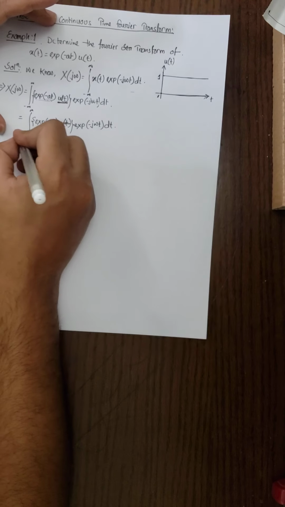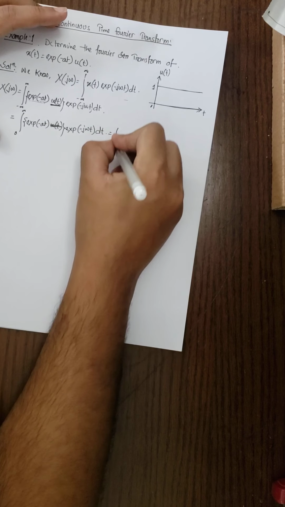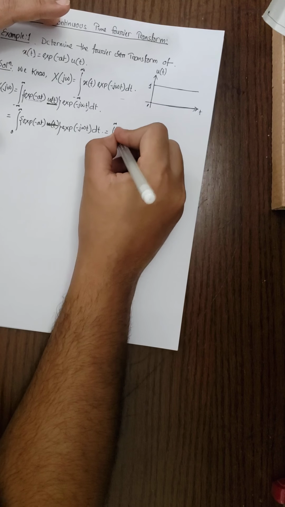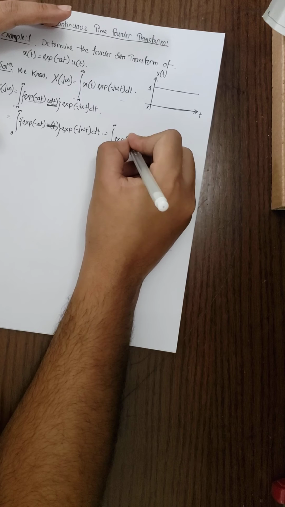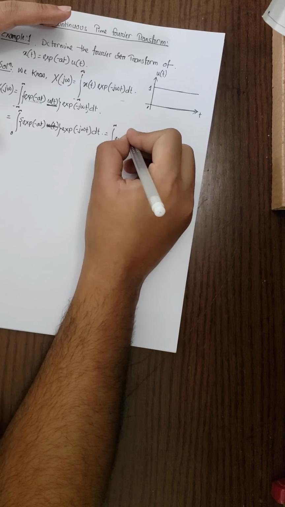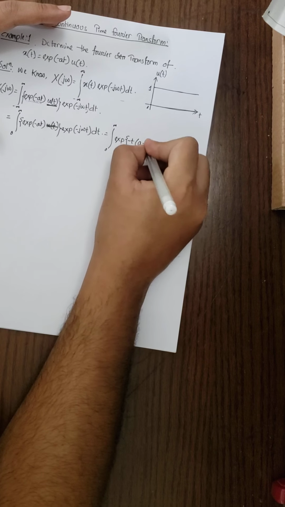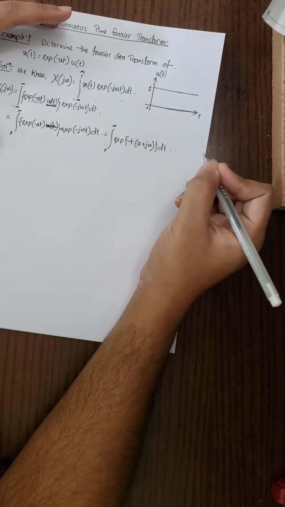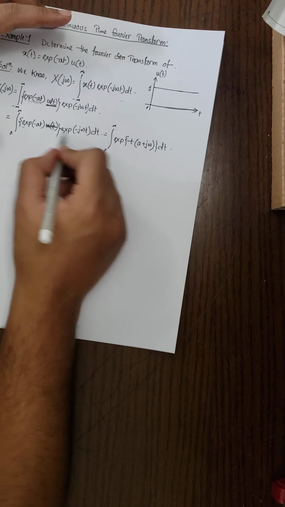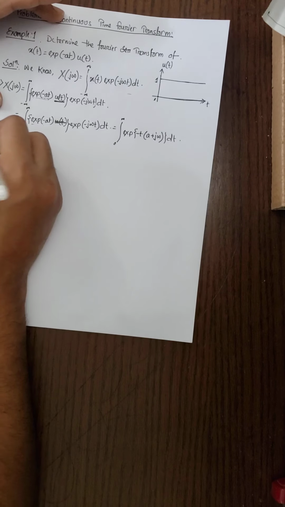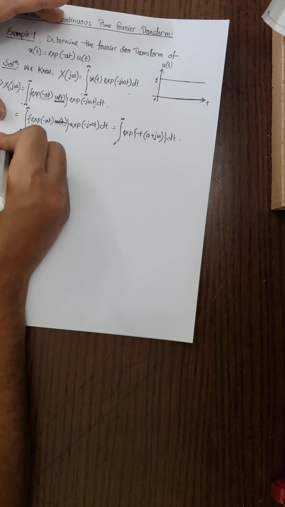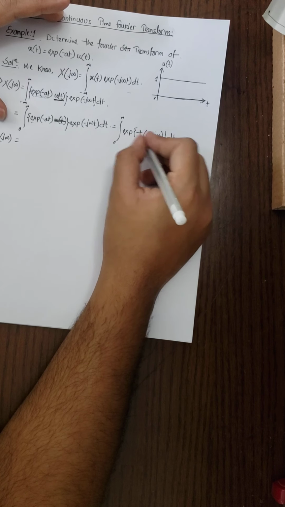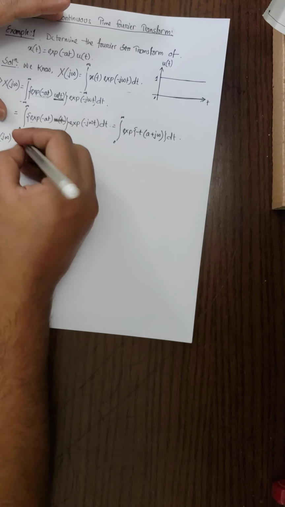Okay, now we can expand this as follows: 0 to infinity e to the power minus t, taking minus t as common, a plus j omega dt. Just simply multiplying these two terms. Now, X of j omega will become the integration of e to the power something, which is e to the power something.